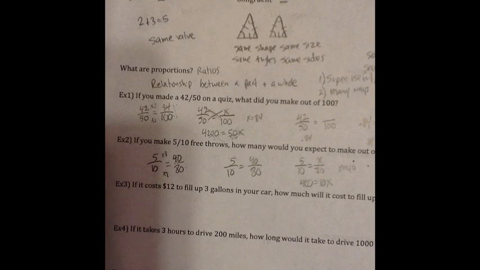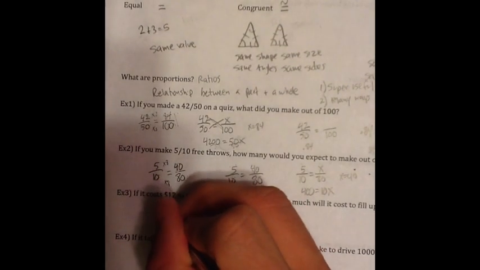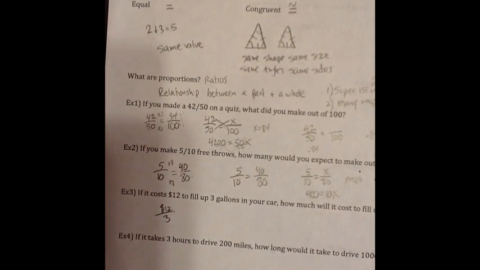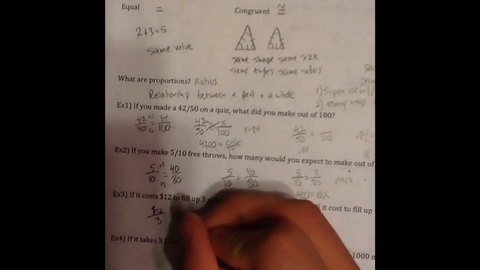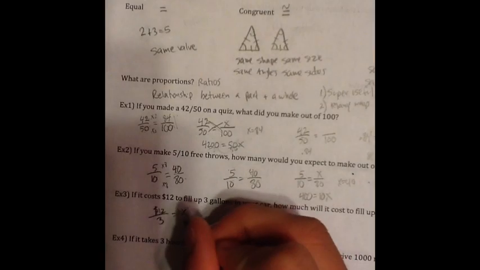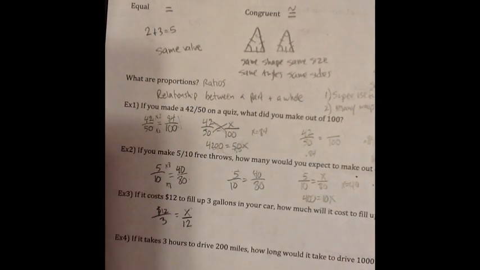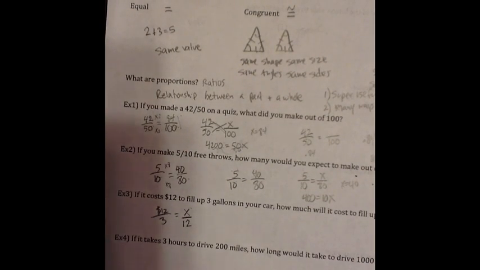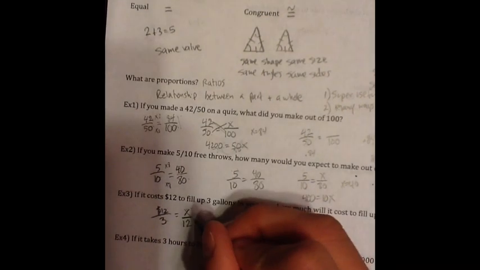Another example, it costs $12 to fill up 3 gallons. So it costs us $12 to put 3 gallons of gas in, should have put gas in your car. How much is it going to cost to fill up 12 gallons? I notice I lined up the money with the money and the gas with the gas. Again, there's 4, probably even more ways. Maybe you can come up with another way that I'm not thinking of to figure this out. And I don't care which way you do it. Me, I just kind of look at it and see what's easiest. And what I notice right off the bat is that 3 times 4 is 12. 12 times 4 is 48.